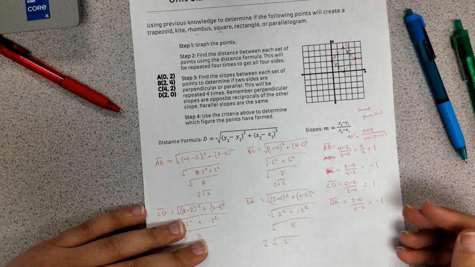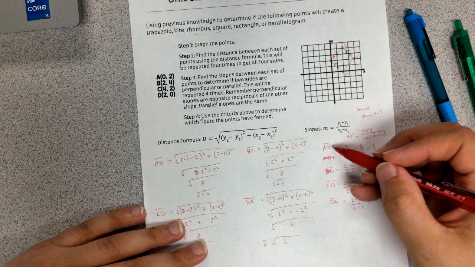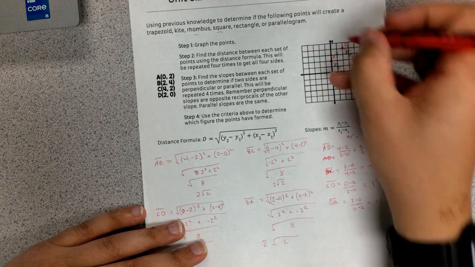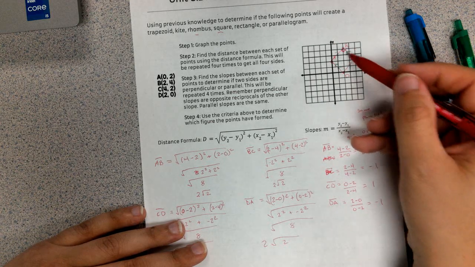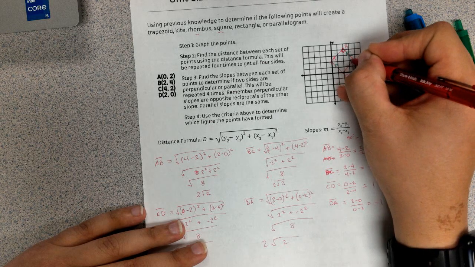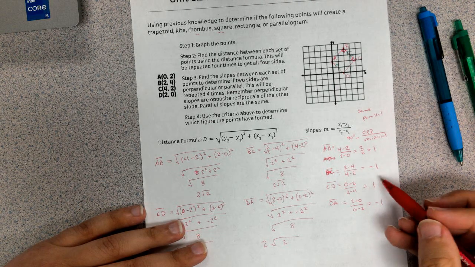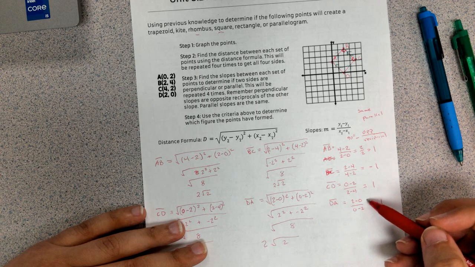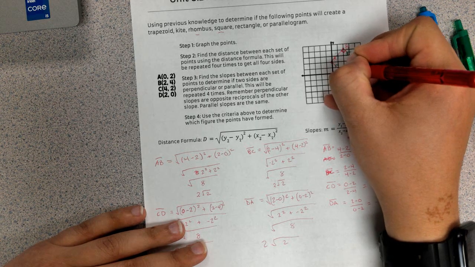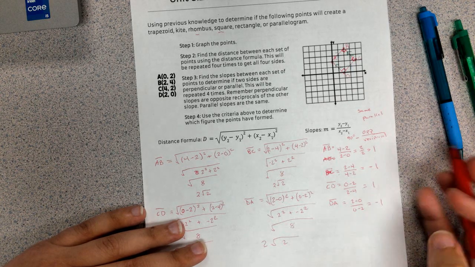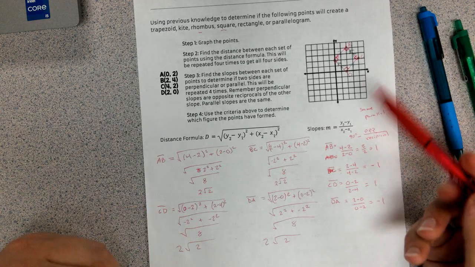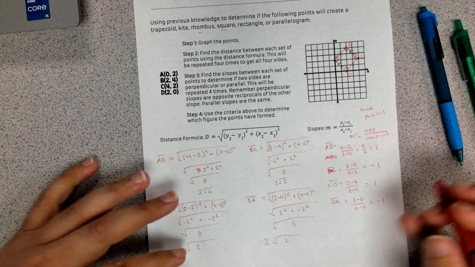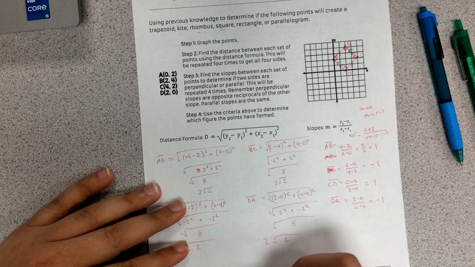So the next part is we look at the AB and BC corner. We see that AB and BC have opposite reciprocal slopes, which means they're perpendicular. Then we can check BC to CD, also opposite reciprocal. CD and AD, opposite reciprocal. And AD and AB, opposite reciprocal. So I have 4 90-degree angles, opposite sides parallel, and all my sides congruent. That is a square.